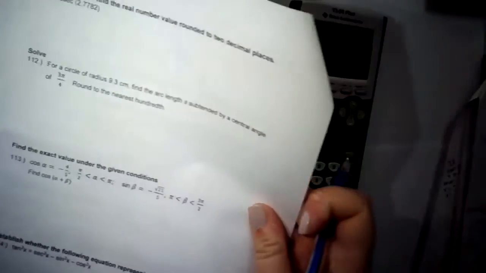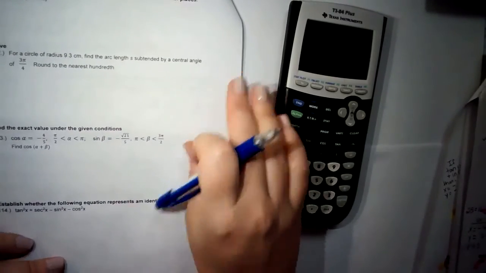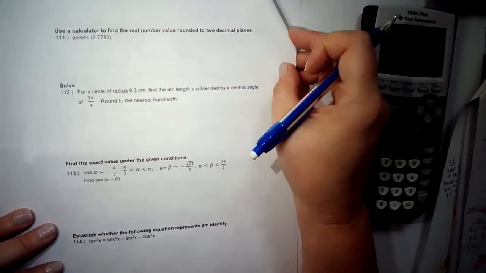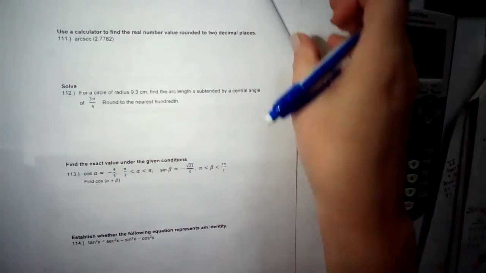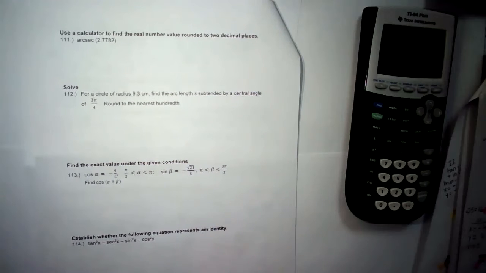All right. Okay, so 111 is kind of strange because it's left over. They just don't really update our finals very much. They kind of cycle them. And unfortunately, this guy got left over from a couple of books ago. So we haven't really seen arc secant before. But do you remember what I told you arc really does stand for, even though our book doesn't use it? What does an arc really mean?